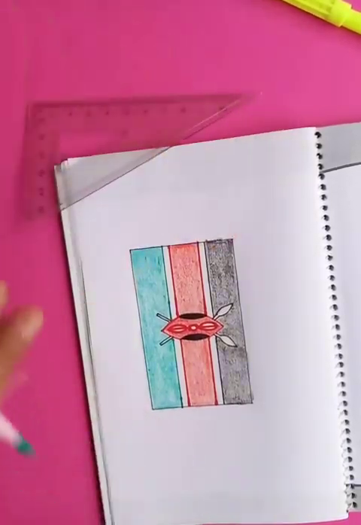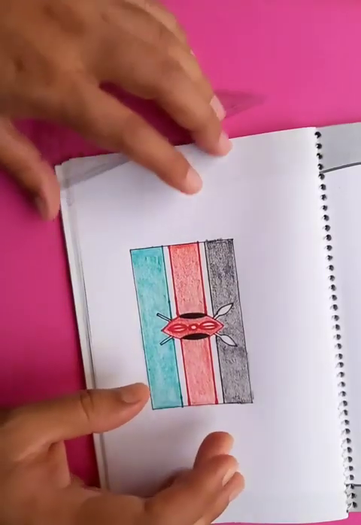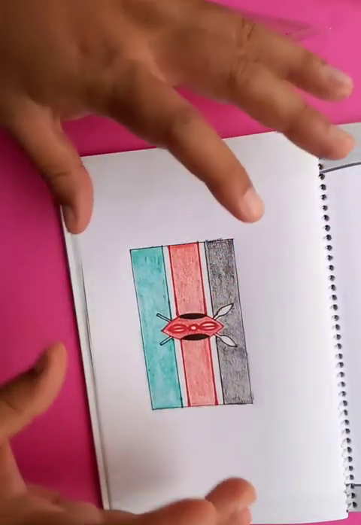Alright, so with all the combinations and the presentation, you can see the usual scenery of the flag of Kenya.